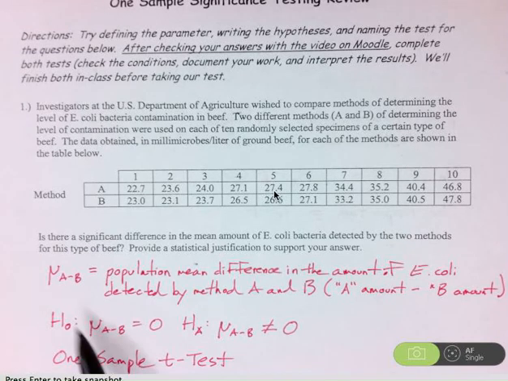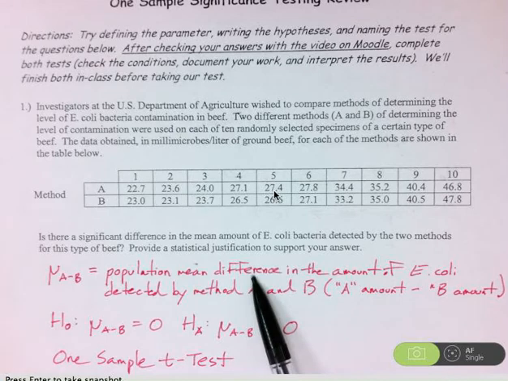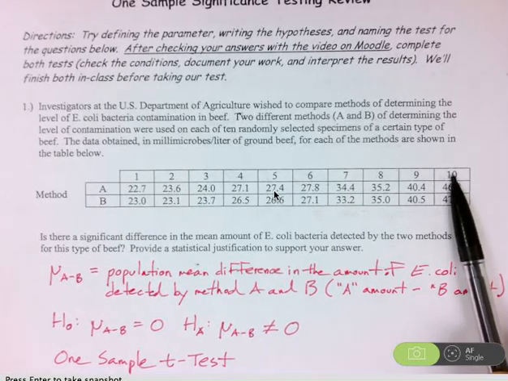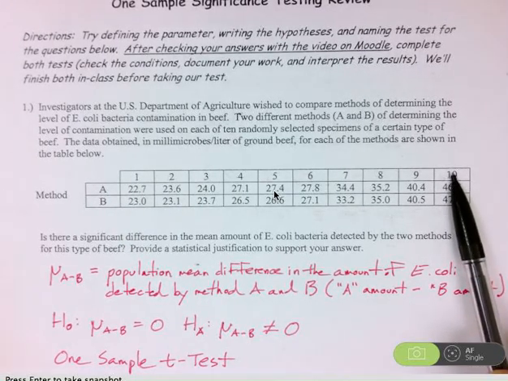So here, the parameter is the population mean difference. Literally, we're interested in the real mean difference between the amount of E. coli detected by these two different methods. There are a total of 10 observations within this sample. The sample size is 10.